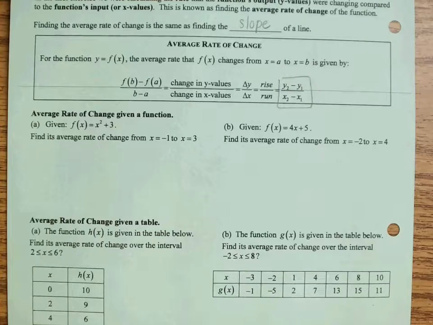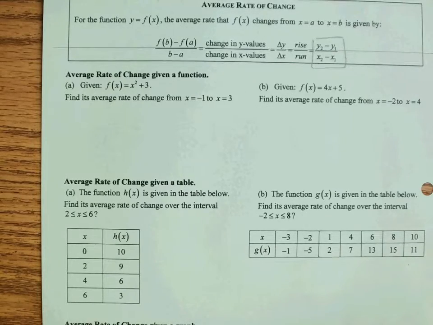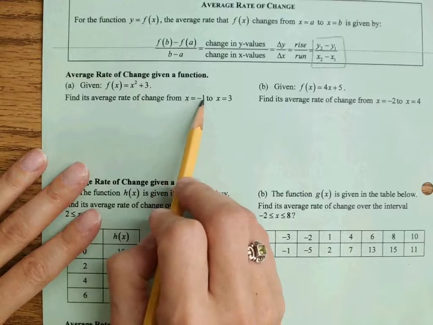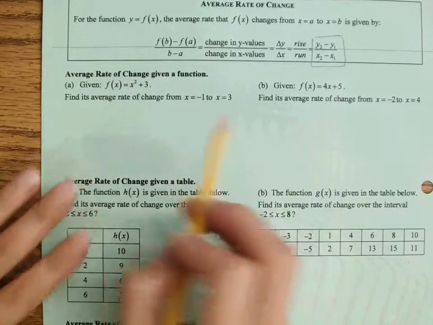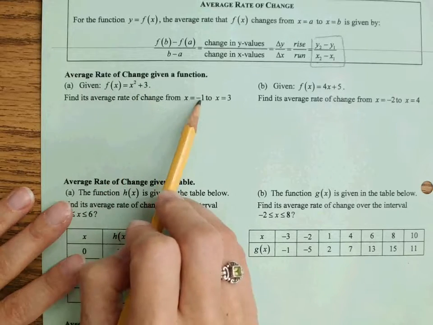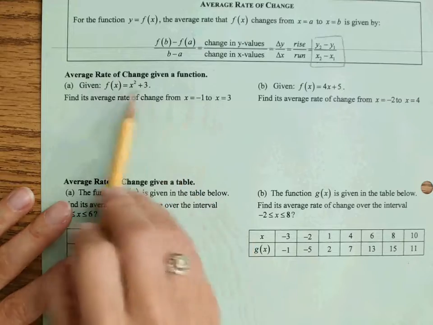So let's go ahead and do a right now. We'll just focus on all the a's for each different part over here on this back side. So we have to find the average rate of change from when x equals -1 to when x equals 3. So we are given this equation. So our goal right now is, when x equals -1, what is the y value? When x equals 3, what is the y value?